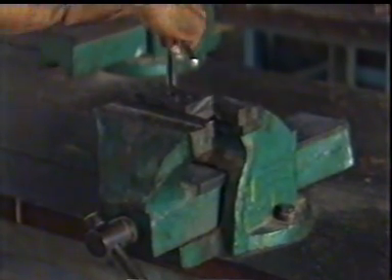At the end, the bottoming tap is used to cut the threads to the required length.